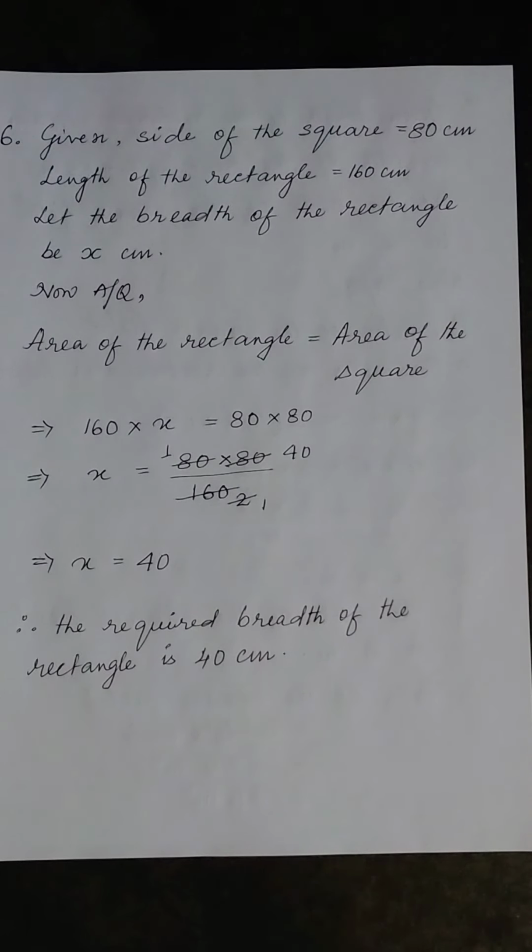Okay, the side of the square is given to you and the length of the rectangle is given to you. Moreover, one more piece of information is that both the rectangle and the square share the same area. You are to find out the breadth of the rectangle. Understood?